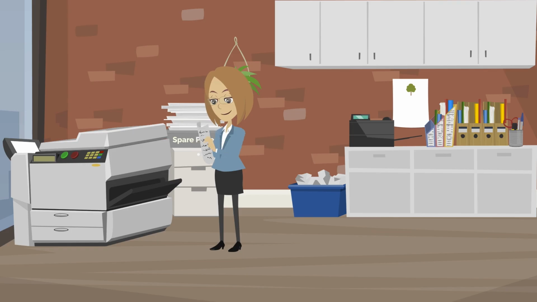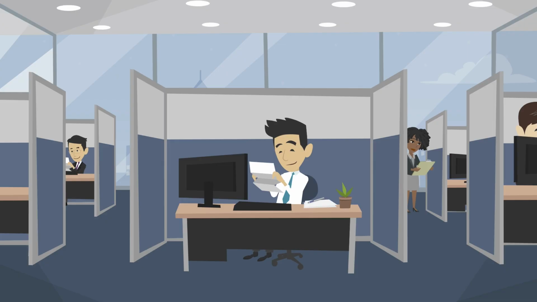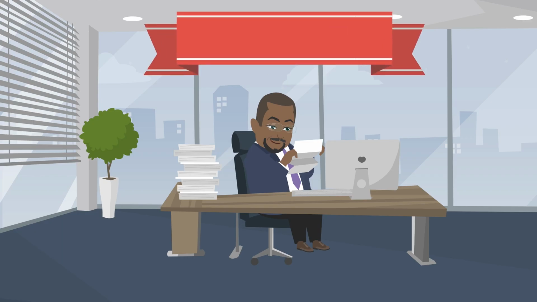Once received, the mail needs to be opened, sorted, and prepared for scanning. Next, a representative must manually enter the data from the paper petition into our case management system. After this data entry is complete, the appeal is finally ready for its initial review.